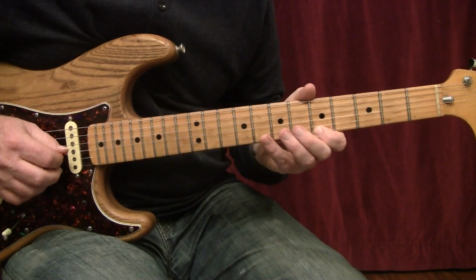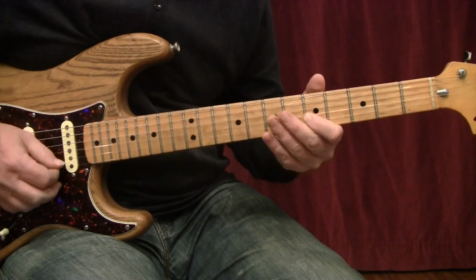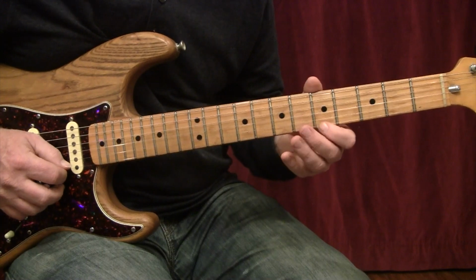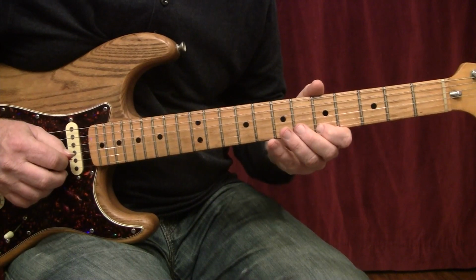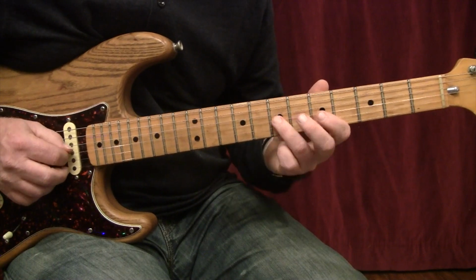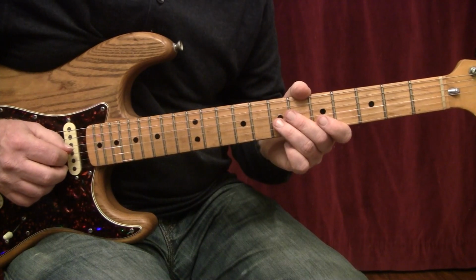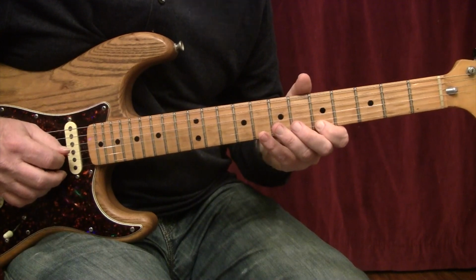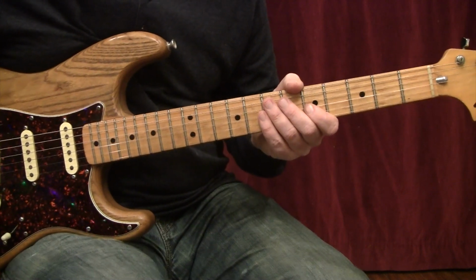1, 2, 3, 4, and 1, 2, 3, 4. So the beginning of each measure, I'm playing right on the first beat of that measure. I'm targeting the root note of that given chord. So we're going to start with an A, 2, 3, 4, and 1, 2, 3, 4. So I hit the D on the first measure of the second bar. Now I'm going to go through that one more time. And that will be the first 2 measures.